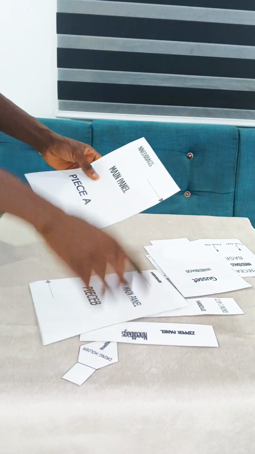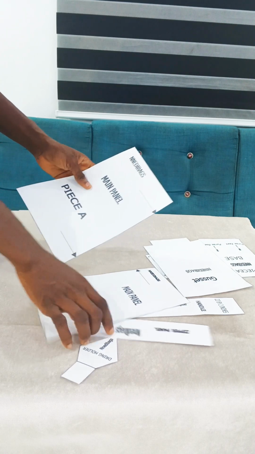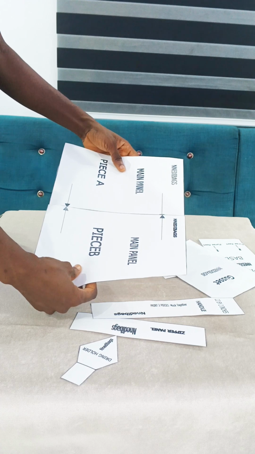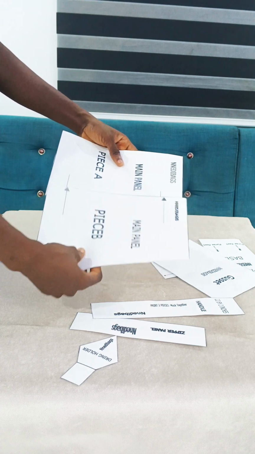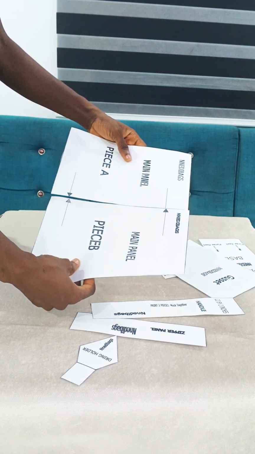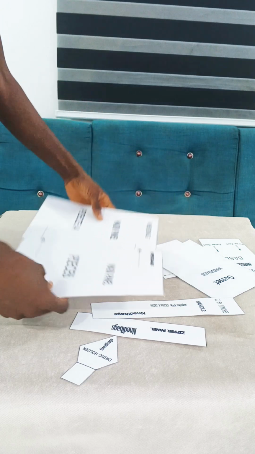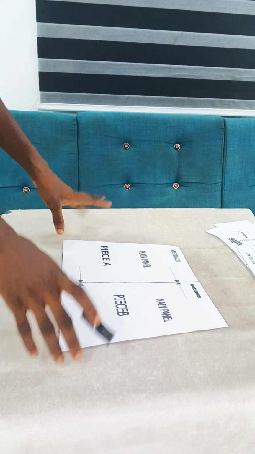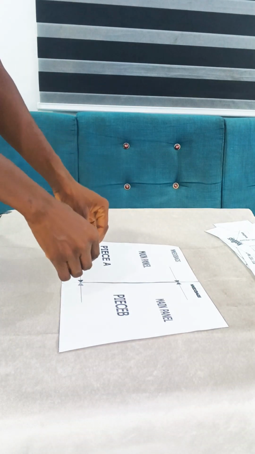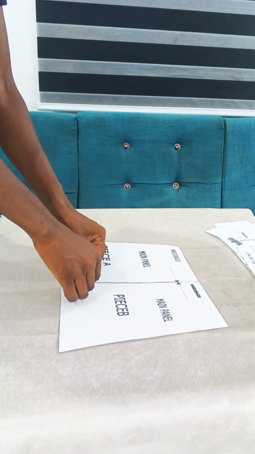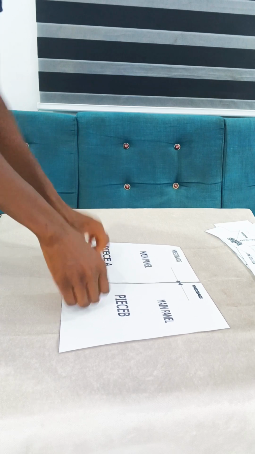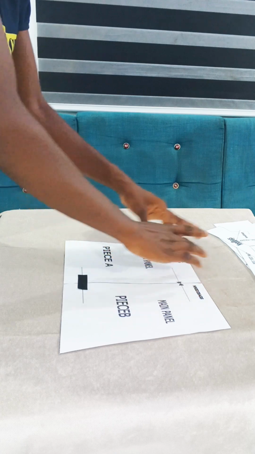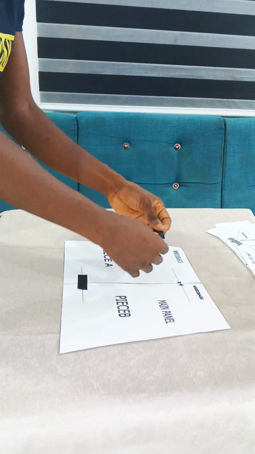What we are going to do, you can see there are arrows on both panels. You are going to make sure these arrows match together. Make sure you don't overlap. Just place them and make sure they are both aligned. After making sure they are well aligned, you are going to hold them down together with your masking tape. Just place it gently. Make sure they don't overlap so that the measurement still comes out accurately.